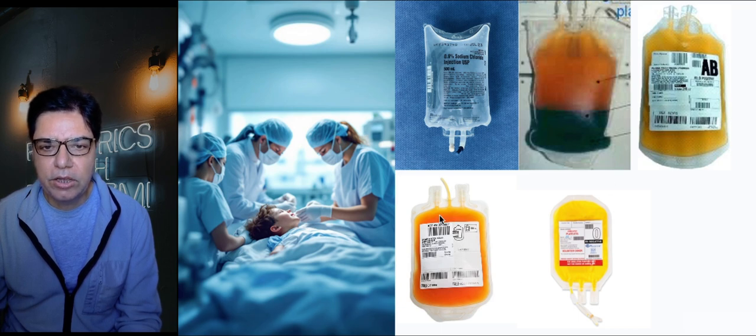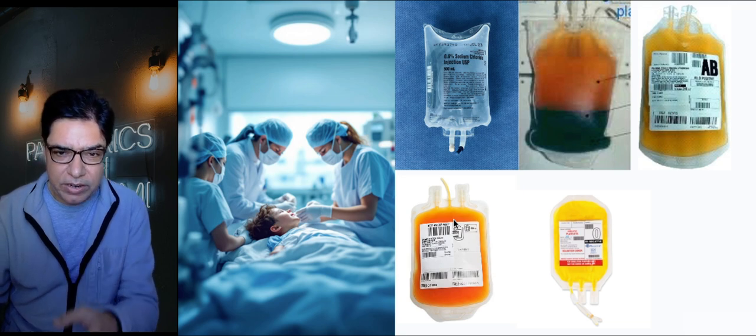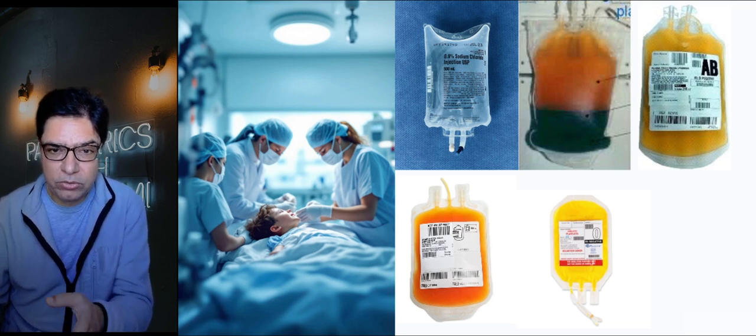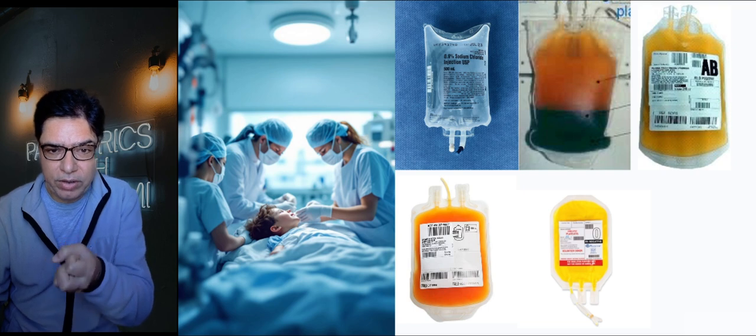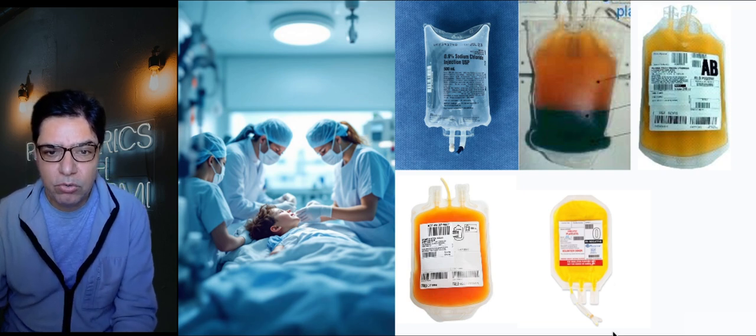Then here you can see this is the more orangish thing. This is the cryoprecipitate. So cryoprecipitate is actually your clotting factor. So it is further extracted from the plasma. Plasma contains your antibodies. So from the plasma, if you extract the clotting factor, especially fibrinogen, then you call it cryoprecipitate. And this is the yellowish portion.